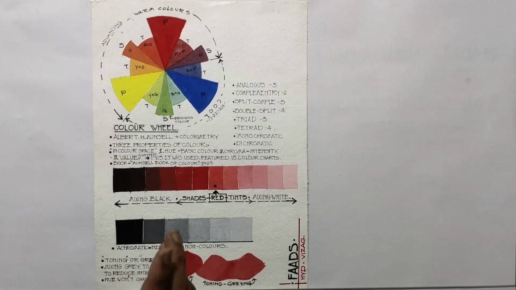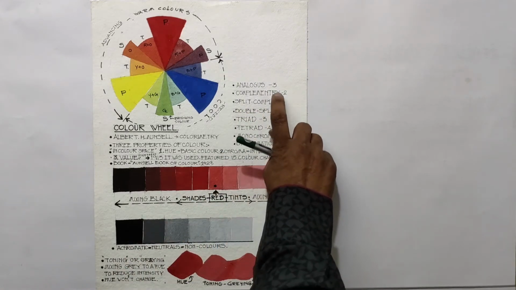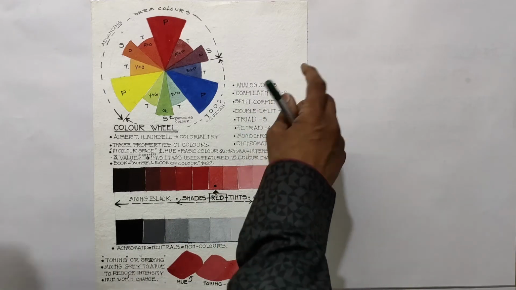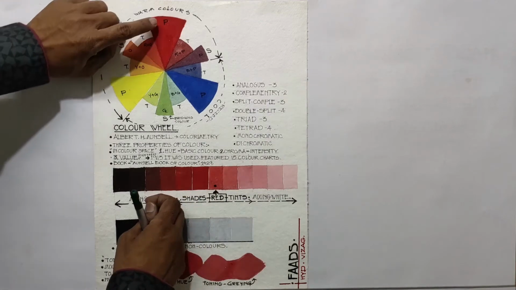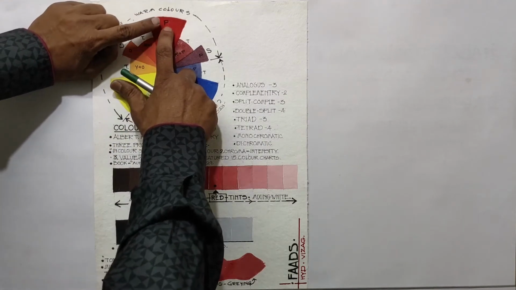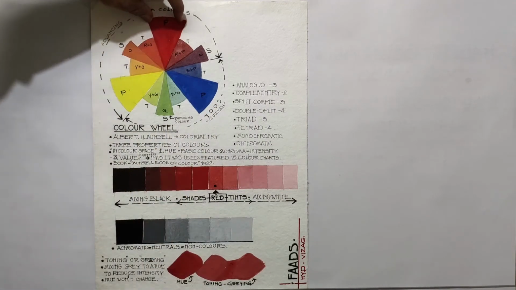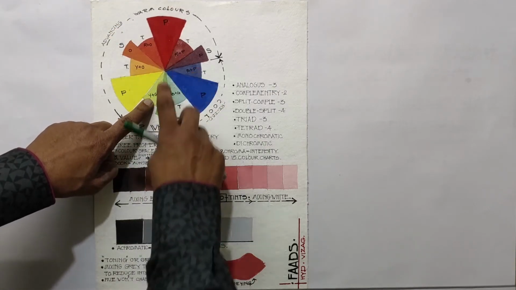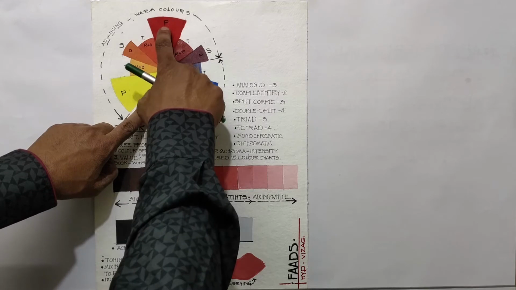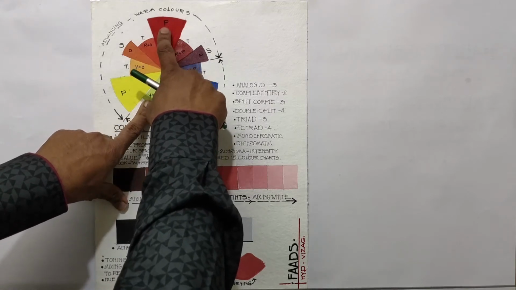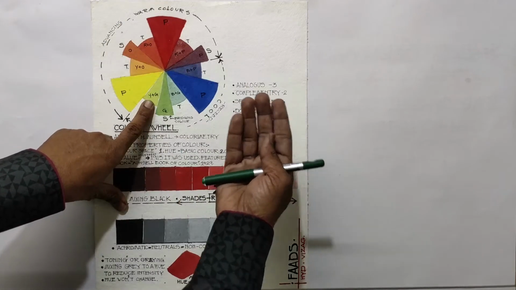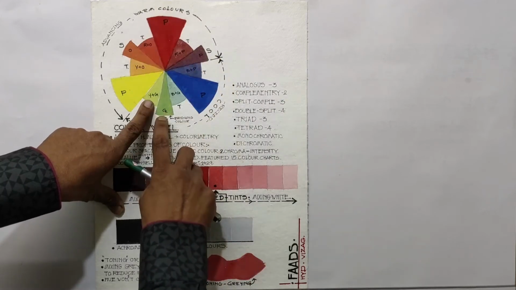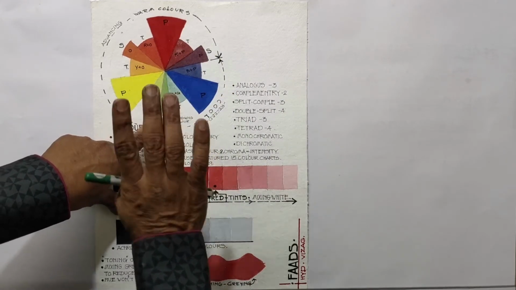Split complementary is one more combination of three colors, but there is some minor difference. See here, if I choose red as one of the colors, the other colors are the ones adjacent to the opposite color. Red's opposite is green, so we don't use green.